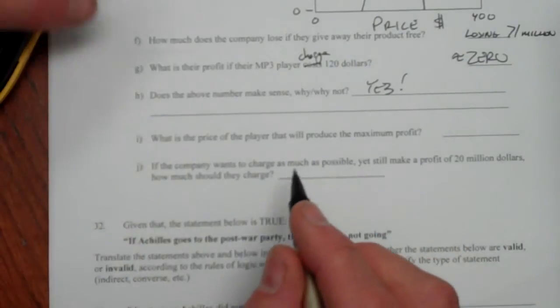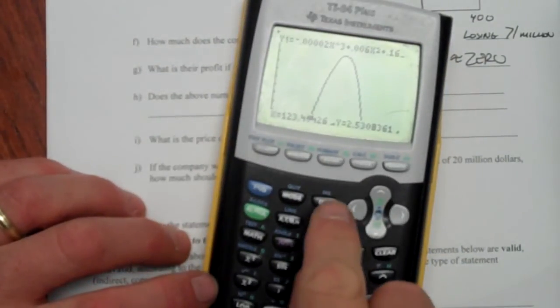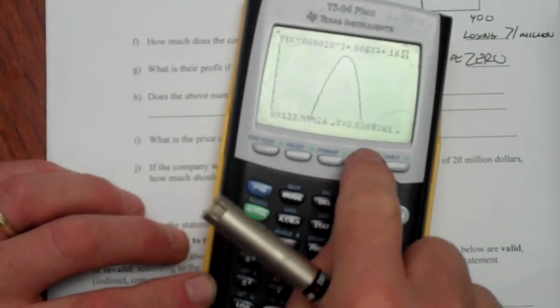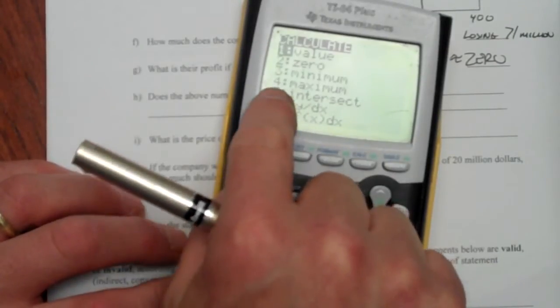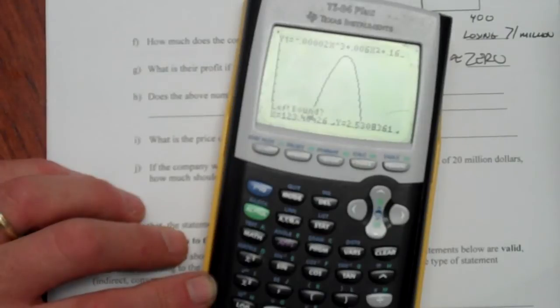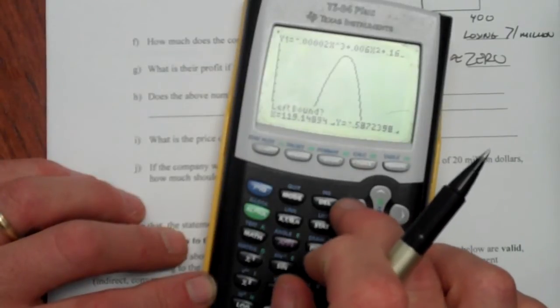What is the price of the player that will produce a maximum profit? Okay, this is like the most important part, so make sure you know how to do this. We're going to go to second, and trace gives us the calc. We're going to find the maximum. That's option number 4. I just need to have a left-hand boundary.